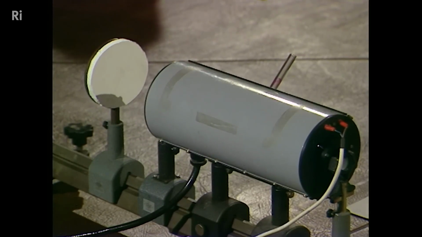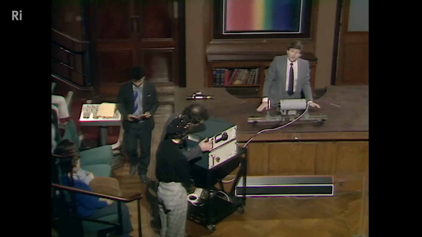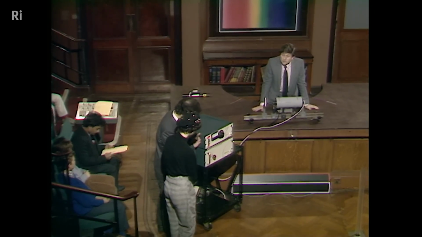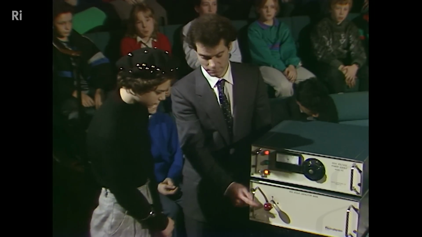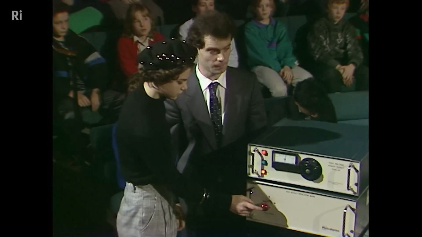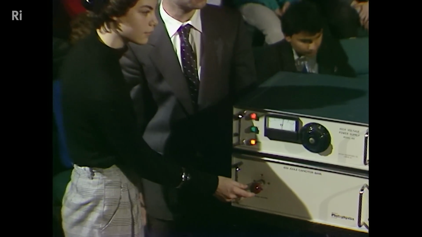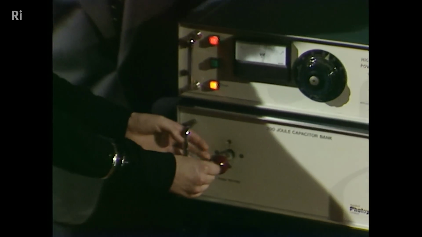Now, all you have to do, Gaia, is to charge that bank of capacitors up over there to about 15,000 volts, and then when I tell you, press that red knob in, and we'll see a burst of laser light being produced over here. Why don't you do it now? Now, did anyone see that? No? Shall we do it again? Press it again. There we go.